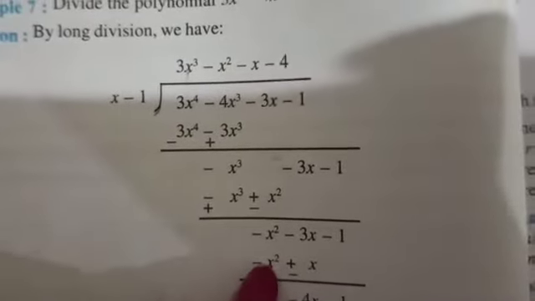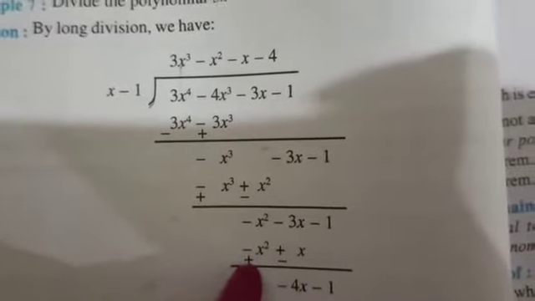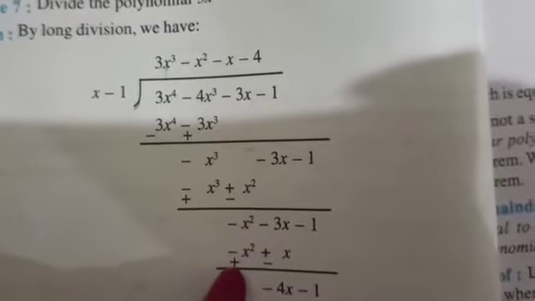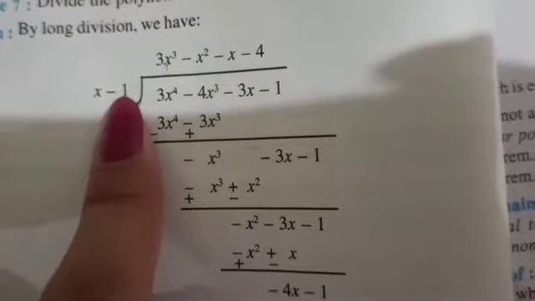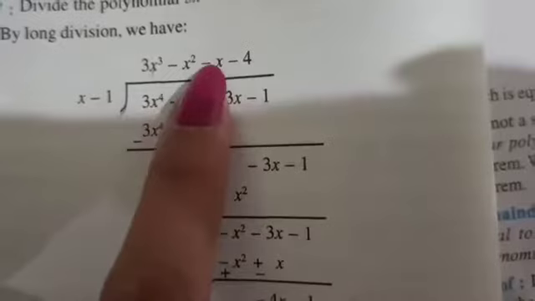Minus x square and minus x square. Now we have to cancel it out. So in order to cancel it out, we'll change its sign. Minus x square, and after changing its sign it is plus x square. Again it is cancelled out. Now second term of the divisor also is to be multiplied by minus x. So minus 1 into minus x is plus x.